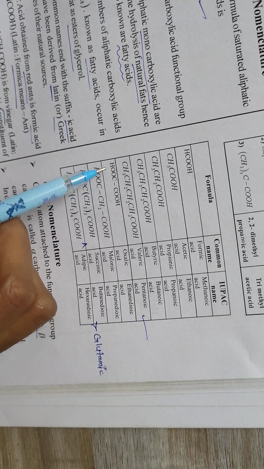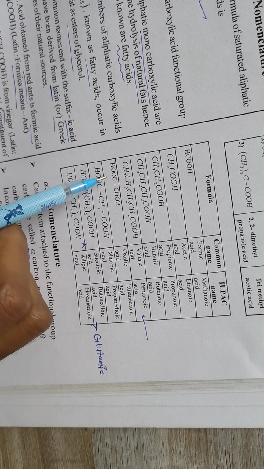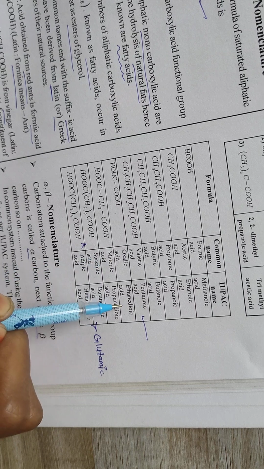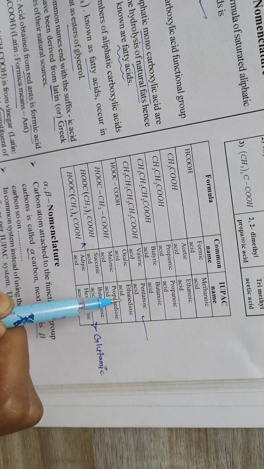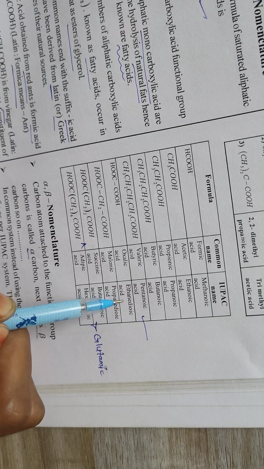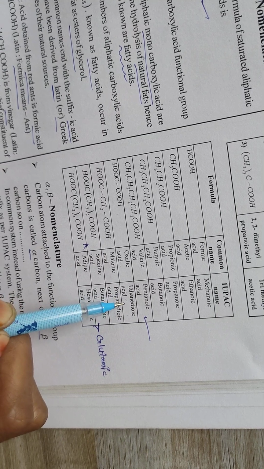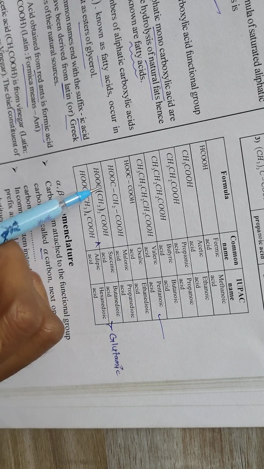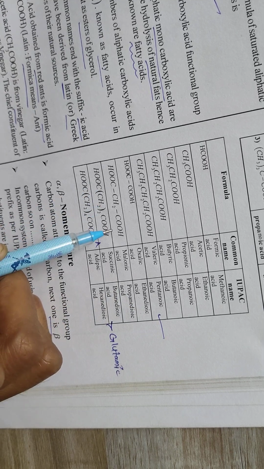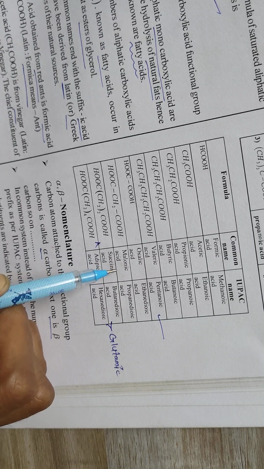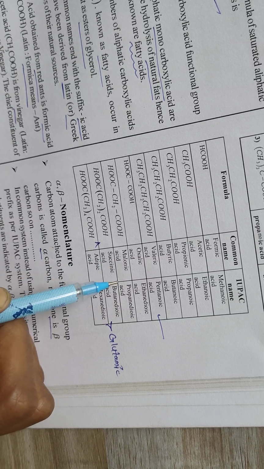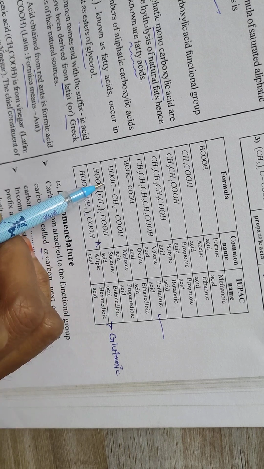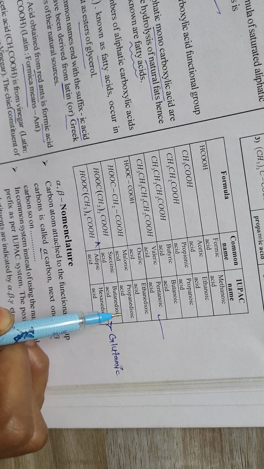Here, dicarboxylic acids. Oxalic acid, COOH-COOH. What is the IUPAC name of oxalic acid? Ethanedioic acid. Then COOH, CH2, COOH is malonic acid, IUPAC name propanedioic acid. Propane: how many? 3 carbons. 2 carboxylic acid groups: dioic acid.